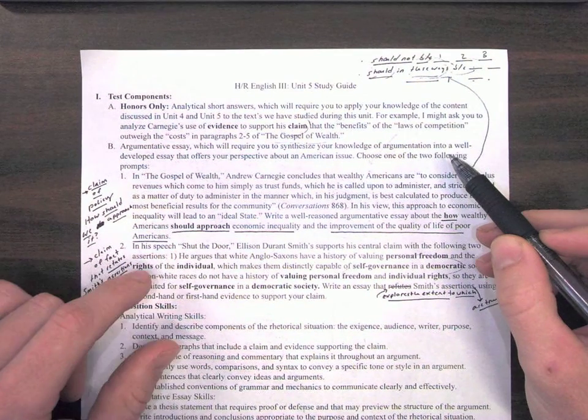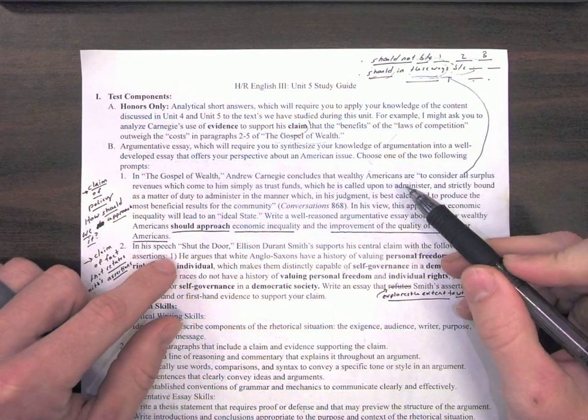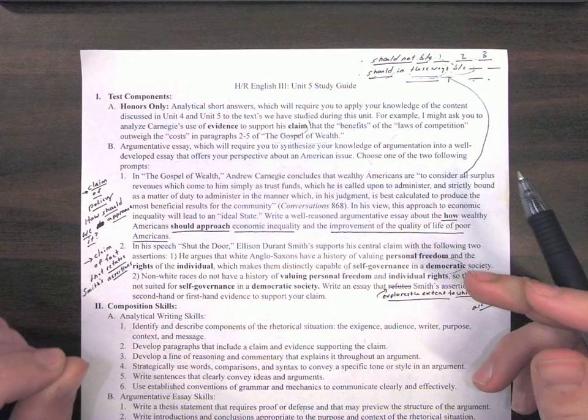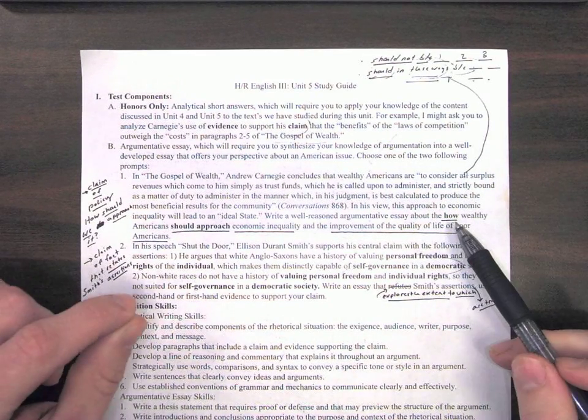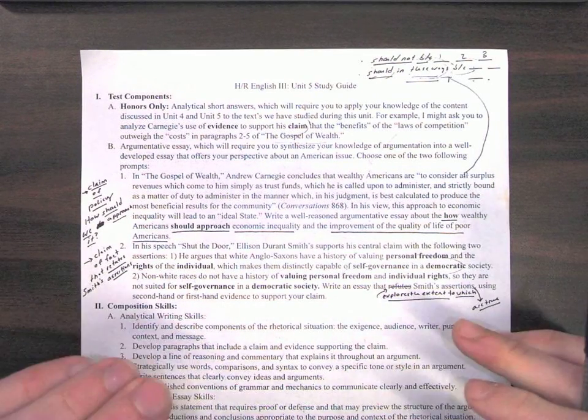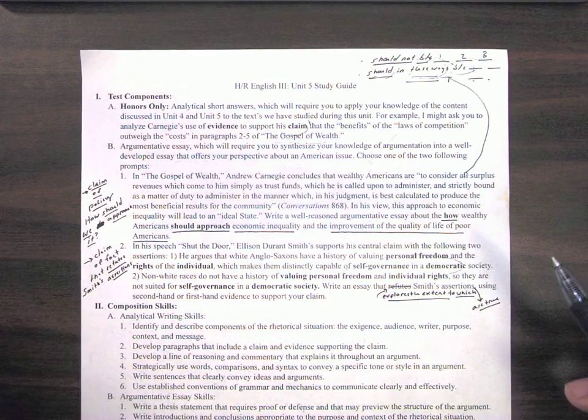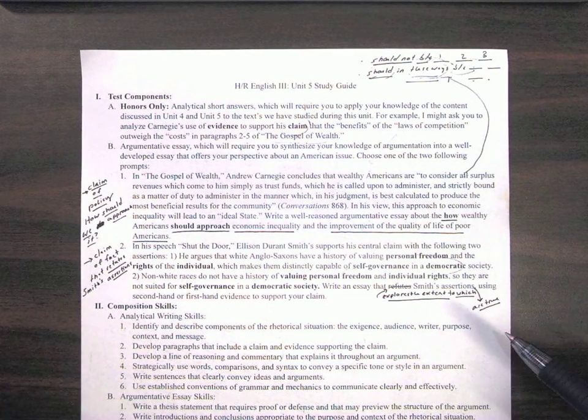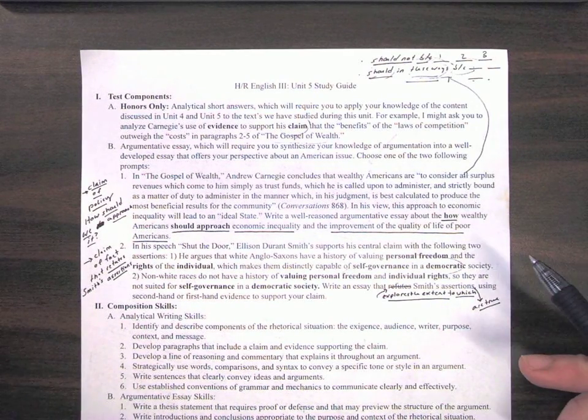So if you said it should not be approached, then you would need to offer some reasons why it shouldn't be. You would need to explain from the libertarian individualist perspective why wealthy Americans should only worry about their own well-being, even as they allow everyone else in the society to worry about their own well-being.